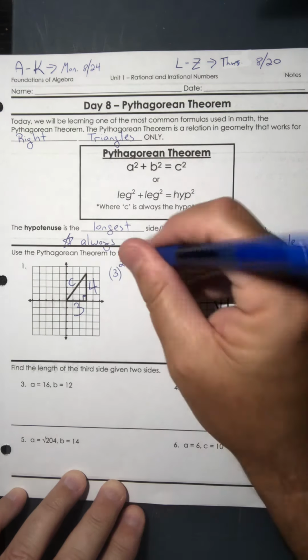So to do that, I'm going to do 3 squared. Well, 3 squared in your calculator is 9, plus b squared equals 4 squared, which is 16, okay? b squared isn't by itself, so I need to subtract 9 from both sides. That gives me b squared equals 16 minus 9, which is 7.